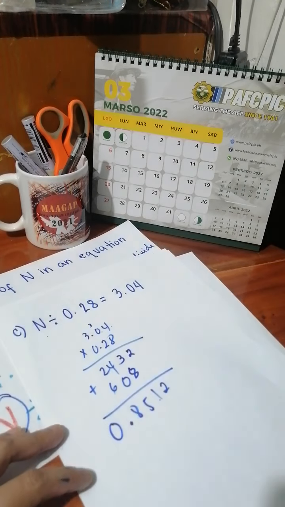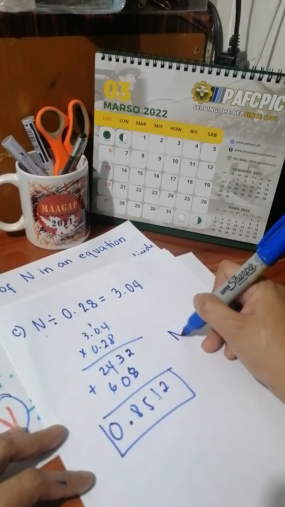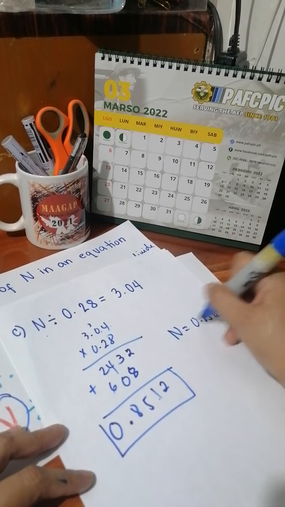So, the answer will be 0.8512 for the value of n. So, the value of n here is 0.8512.